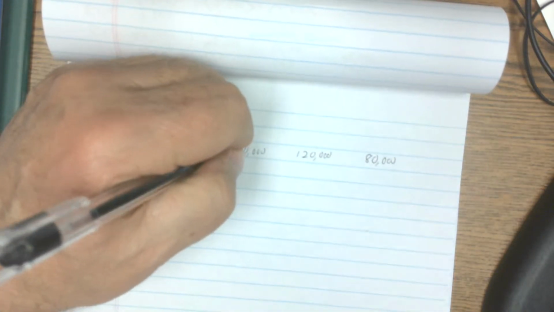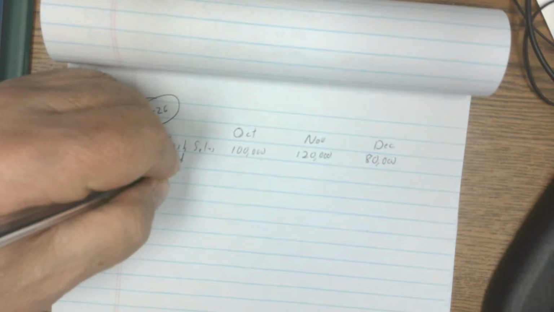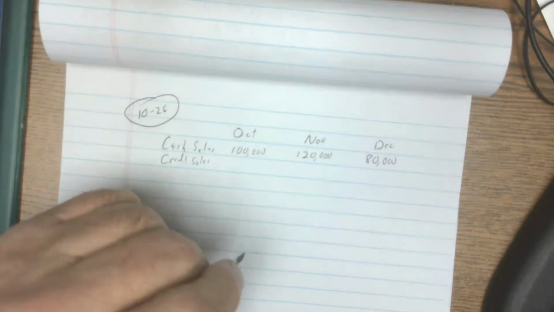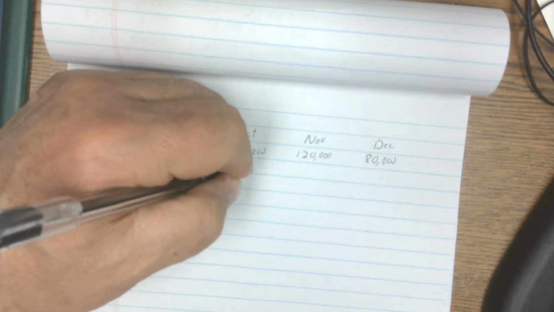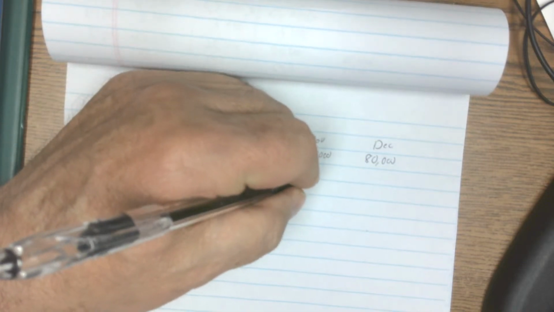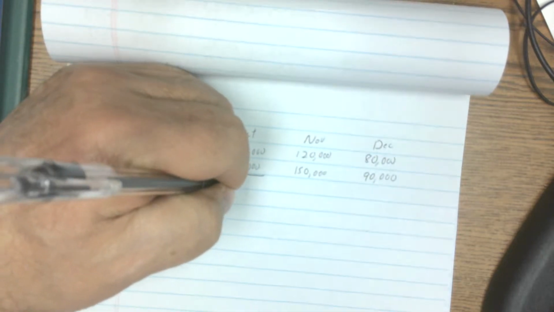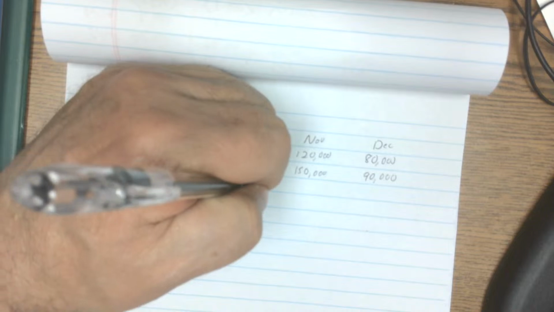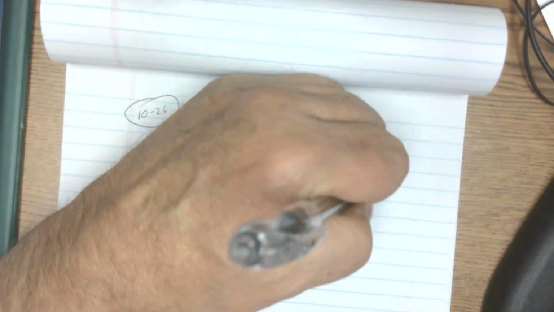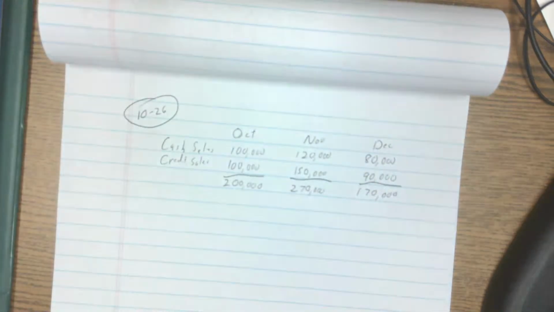And this is October, November, and December. Okay, then we have credit sales of 100,000, 150,000, and 90,000. And that gives us our total of 200,000, 270,000 and 170,000.